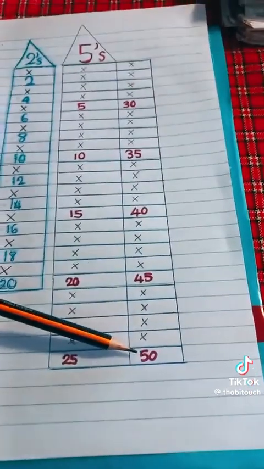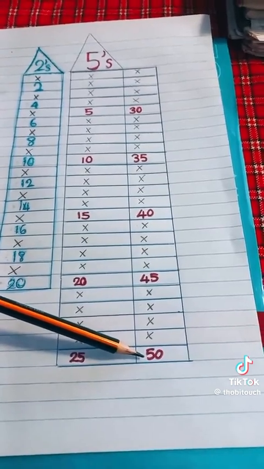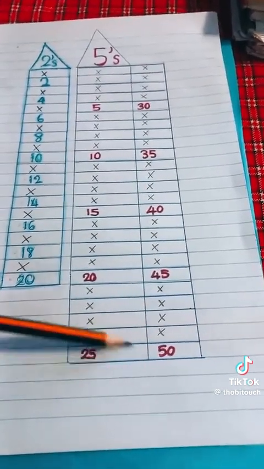Now let's go backwards from number 50 all the way back to number 1 in ones. Okay?